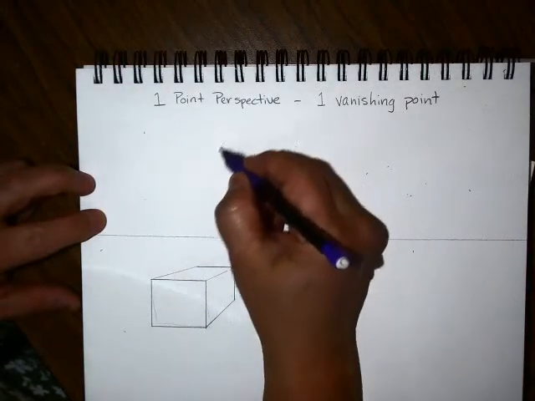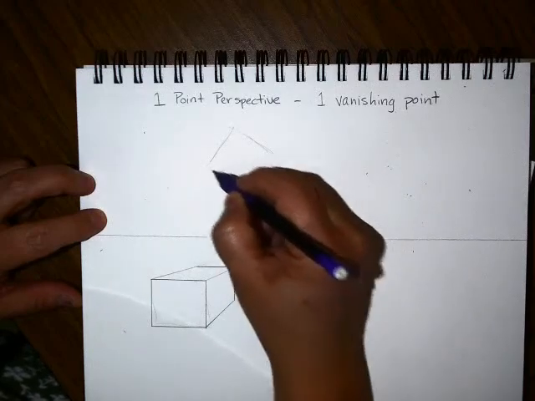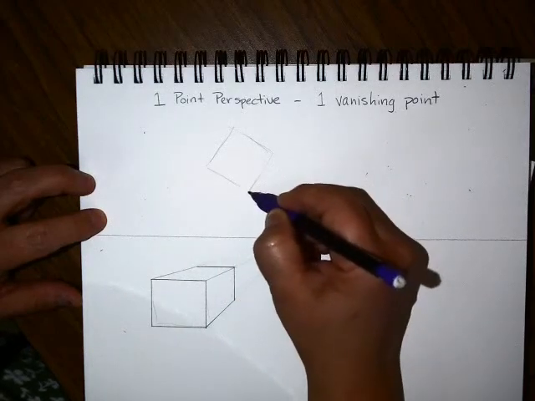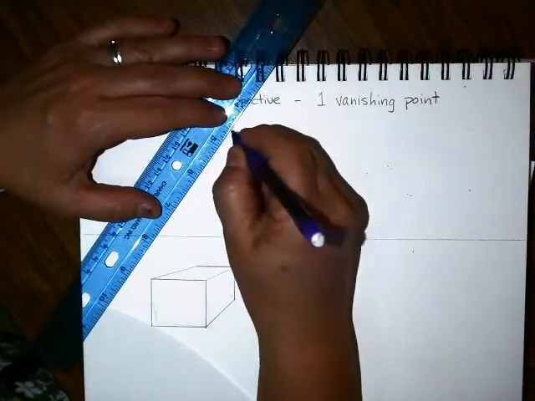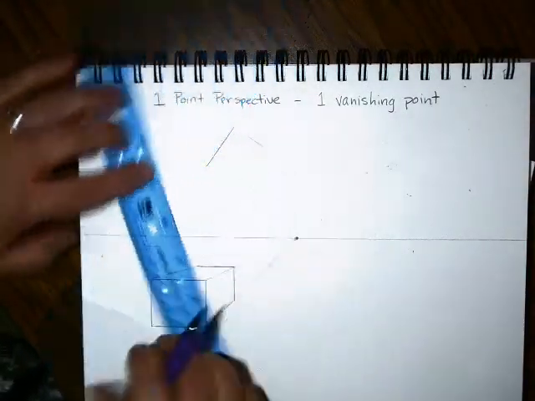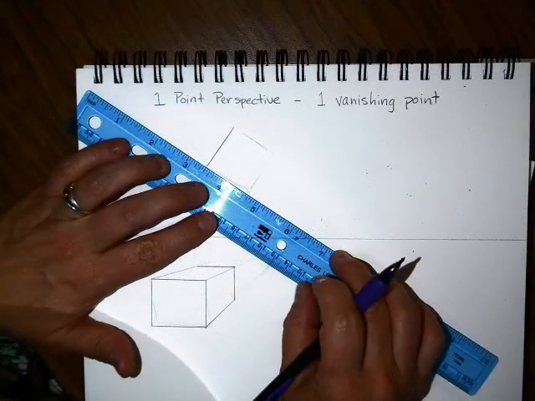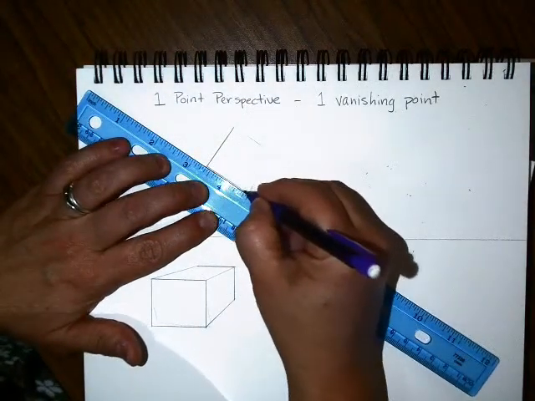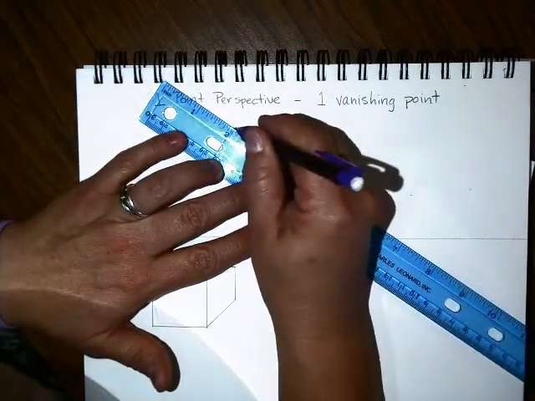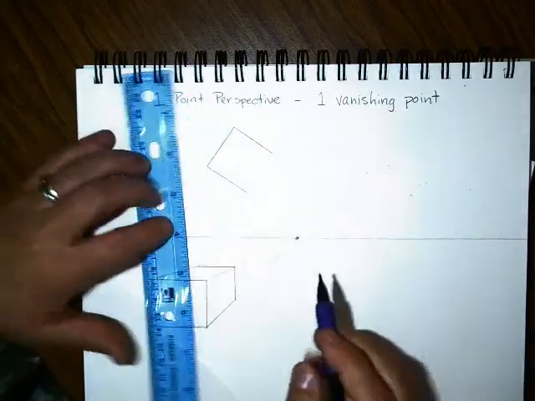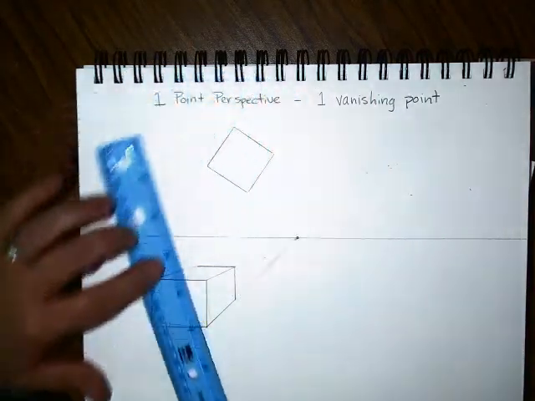So let's say I did one above the horizon line, and I'm just going to sketch it in here first, and then I'm going to go back with my ruler and I'm going to try and make sure that I have 90-degree angles.